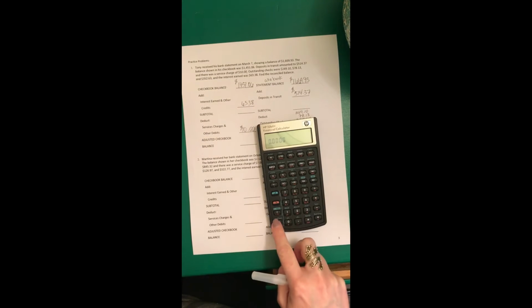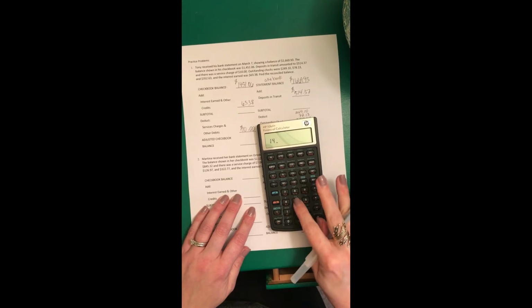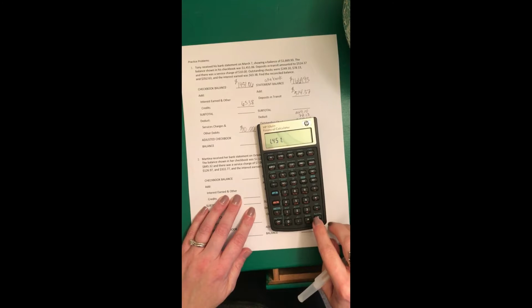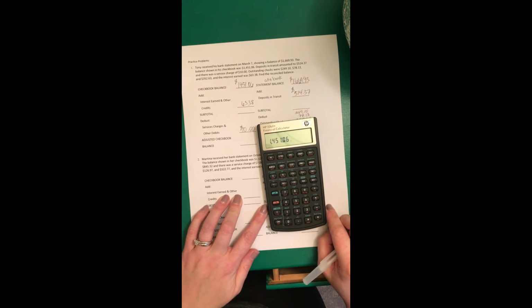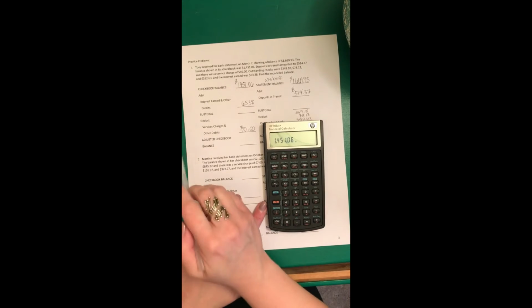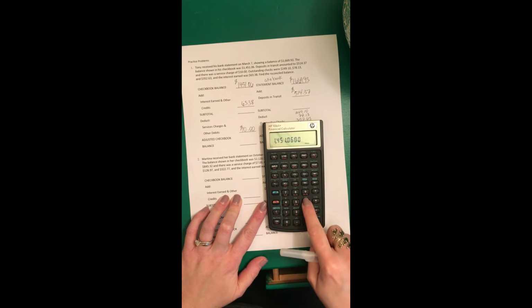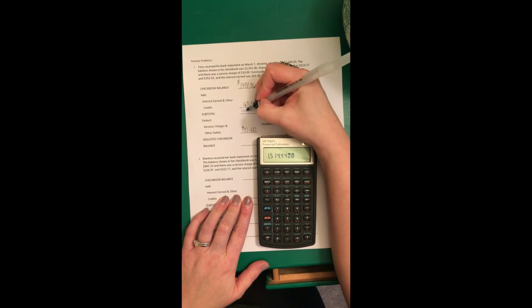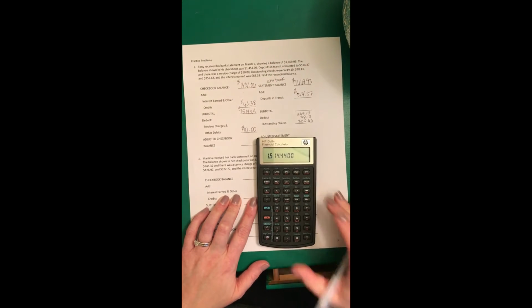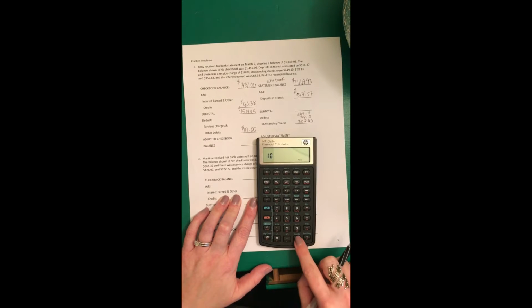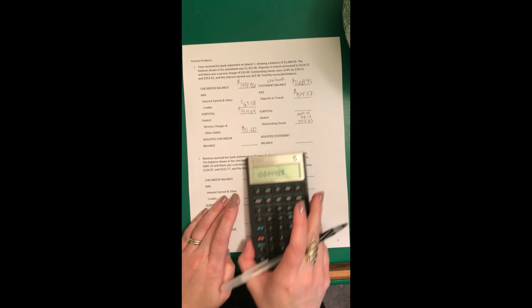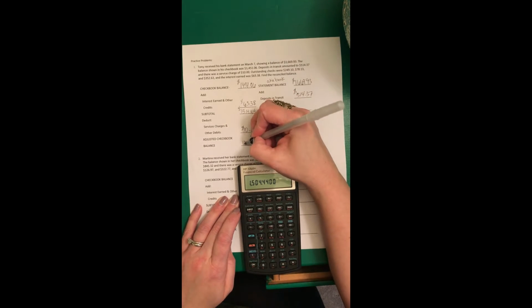So let's start with the checkbook balance. So I've got $1451.06, and I am going to add the earned interest. So I'm adding $63.38, and I get $1,514.44. Then I had a $10 service charge. So subtract $10. So my adjusted checkbook balance is $1,004.44.